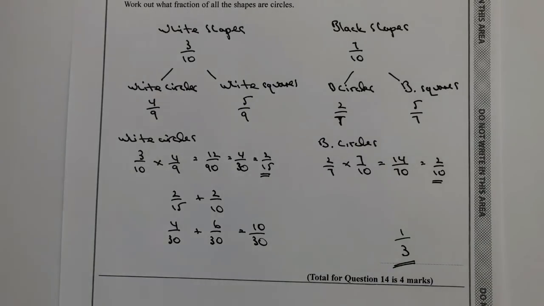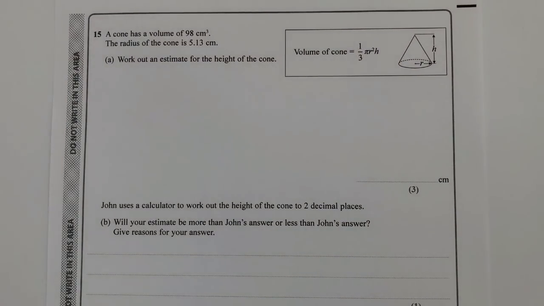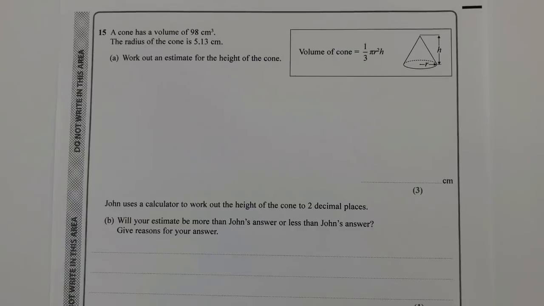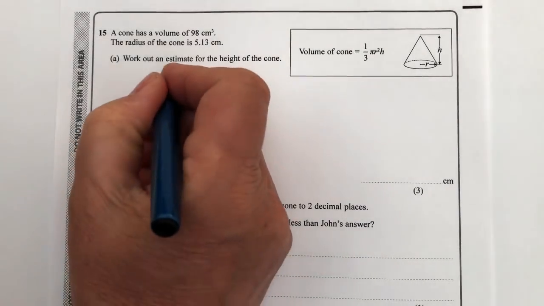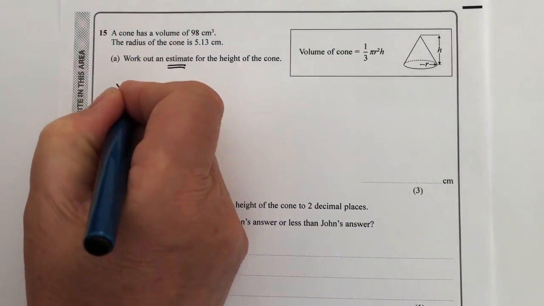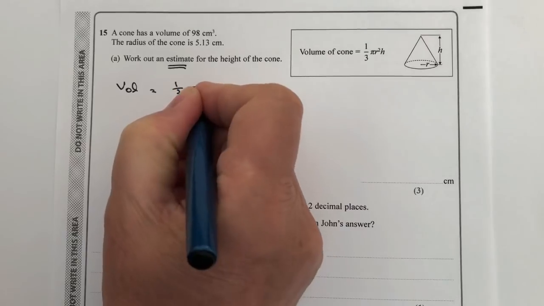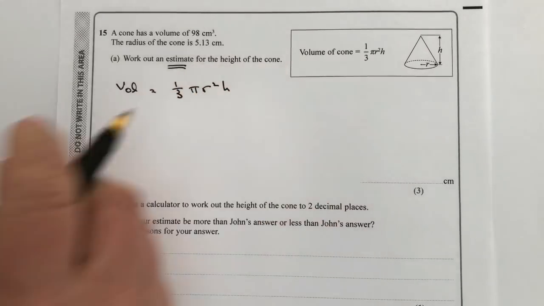Okay, let's have a look at question number 15. Now 15 deals with volume of a cone. Okay, and again, quite a popular one, but the key issue with this particular one, bearing in mind it's a non-calculator, is they're asking you for an estimate of the height of the cone. So really, they're very helpfully already giving you the formula. So what we're going to do is just plug the numbers into the formula: volume equals 1/3 pi r squared h.